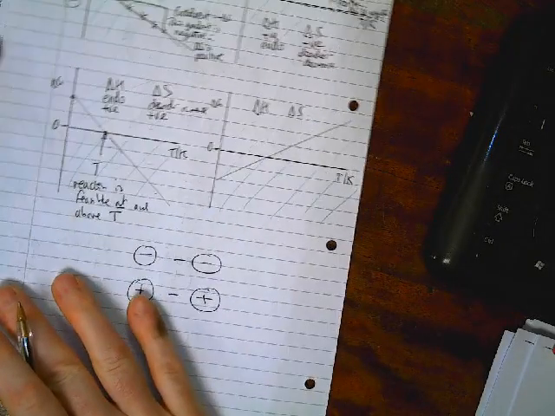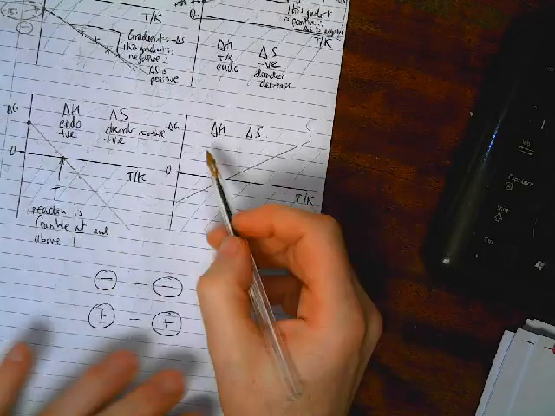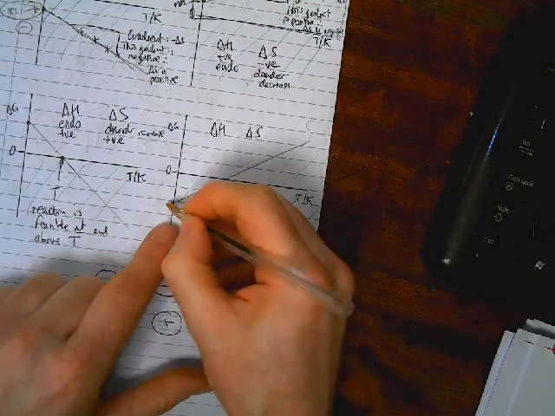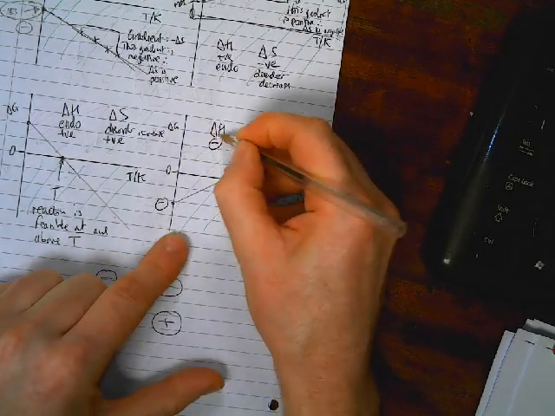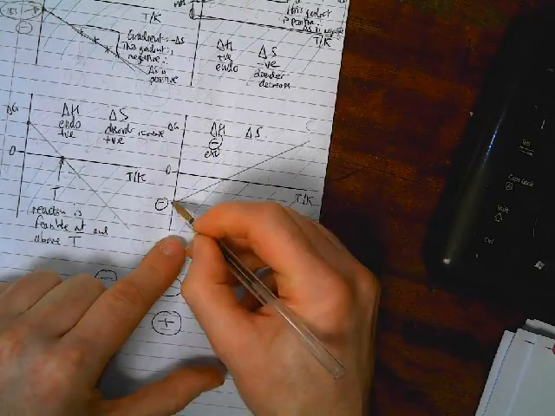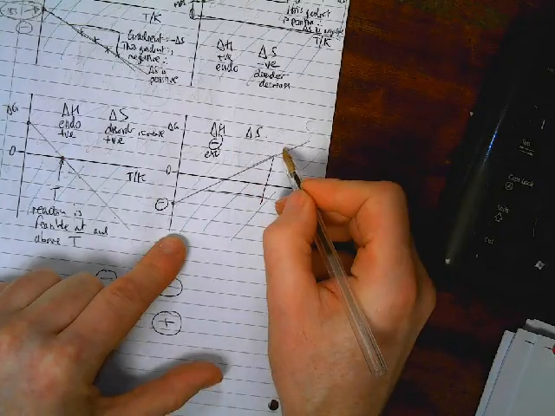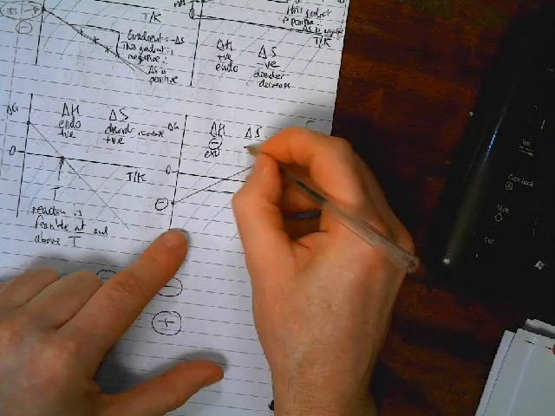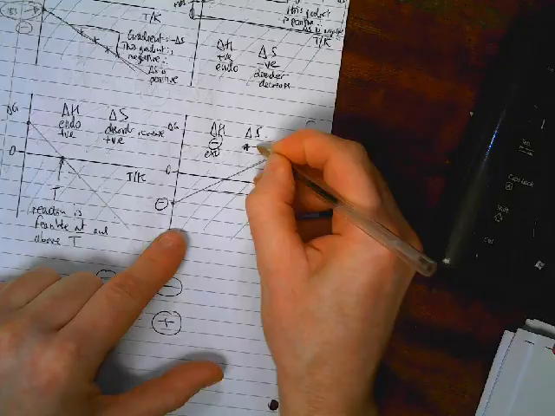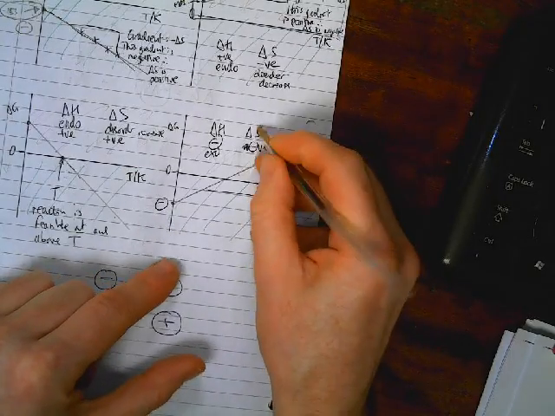Next one then, we've got a negative value down here, so delta H is negative. This is an exothermic reaction. The gradient is positive. We know that gradient is minus delta S, so that means delta S is negative. You made a mistake there. Disorder decreases. Significance of this temperature.